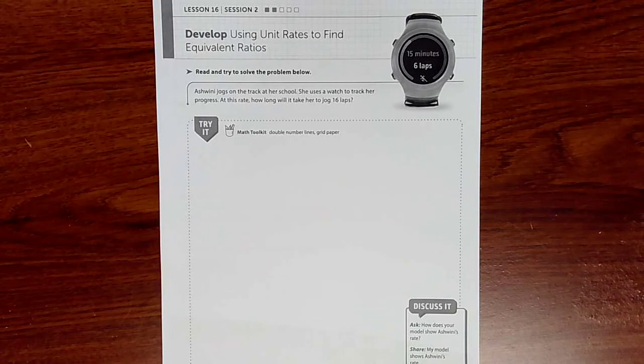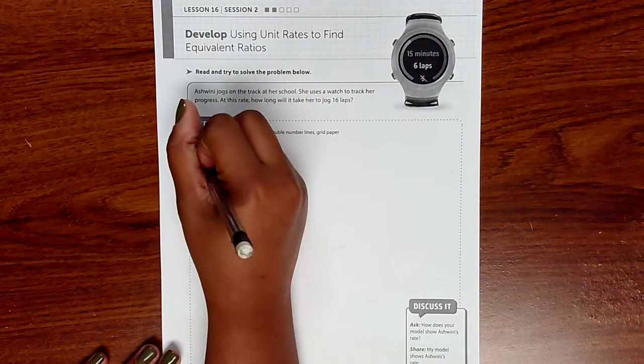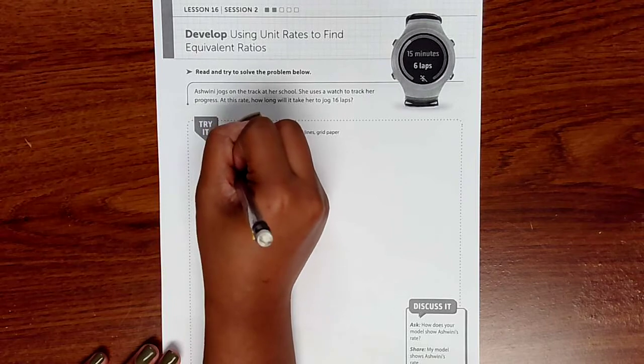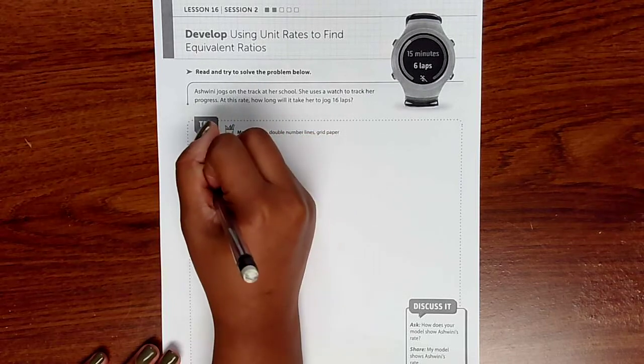So, as Sweeney jogs on the track at her school, she uses a watch to track her progress. At this rate, how long will it take her to jog 16 laps? So, again, let's go ahead and think. We know ratios and rates. We're comparing things. And so the two things that we happen to be comparing here are the minutes and the laps, right? So they go ahead and give that to you. So let's do our minutes and our laps.